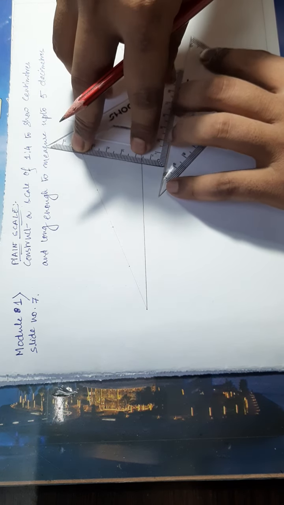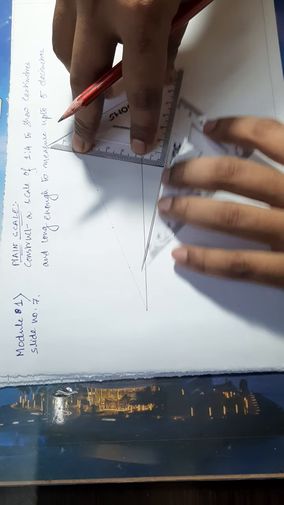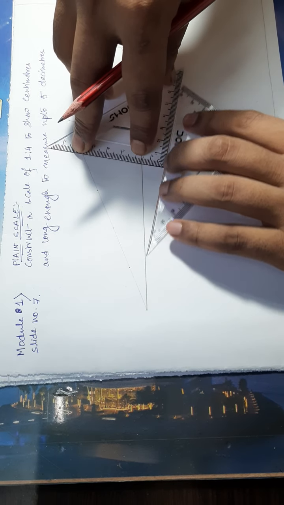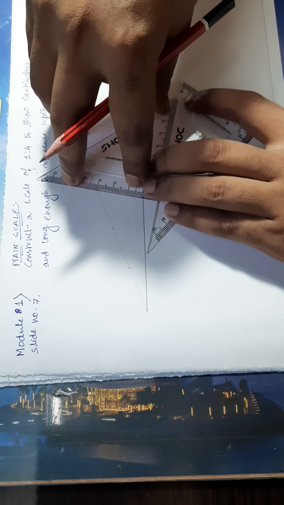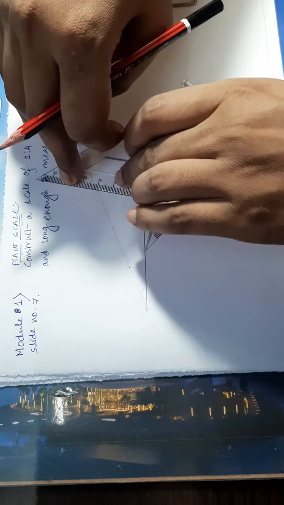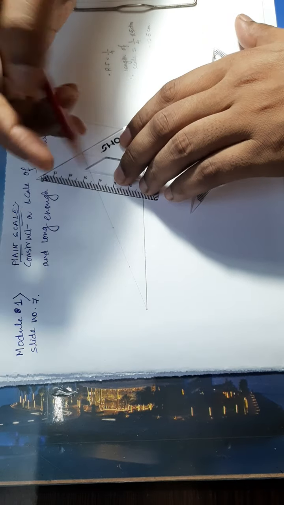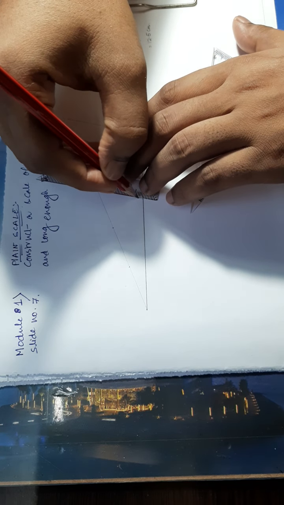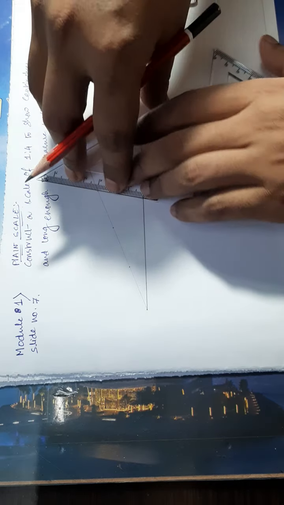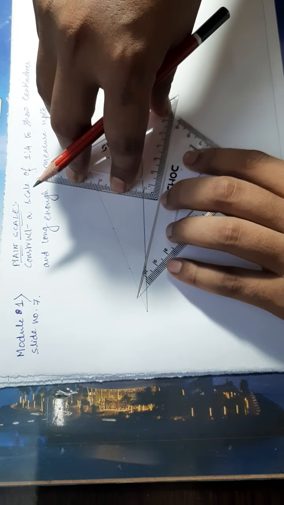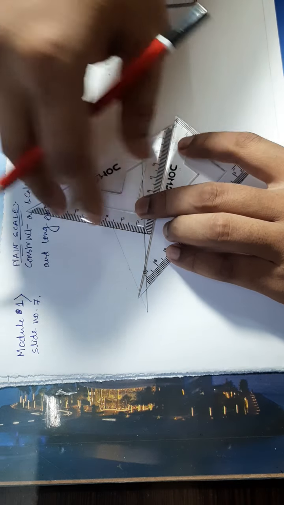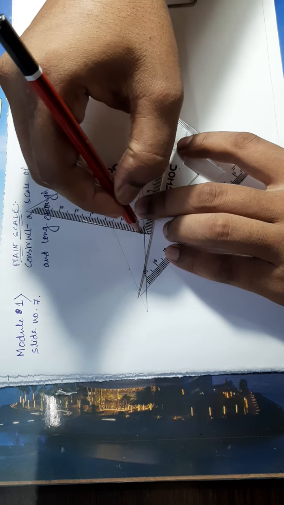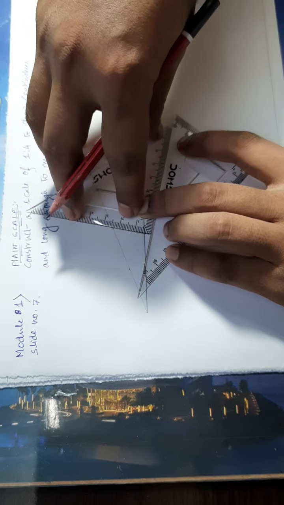Next we take it to the next point, again if we move this line in this way and this one in this way, we get another parallel line. You can now release this. Again we fix it here and we move this line, so this is another line we got.